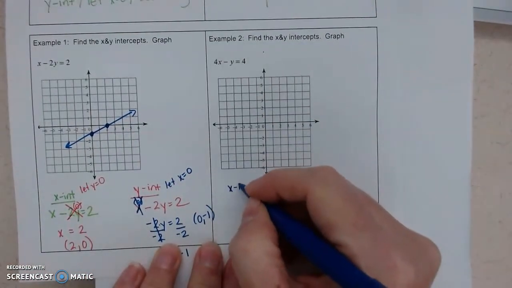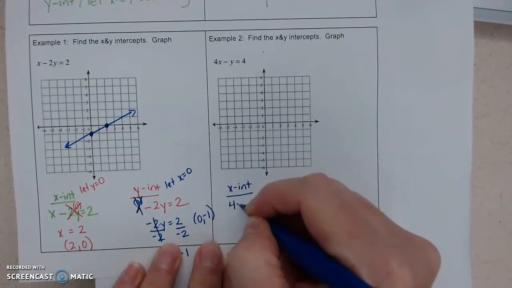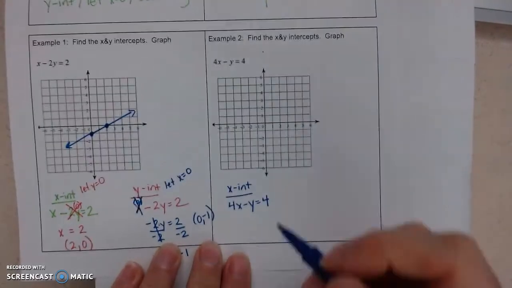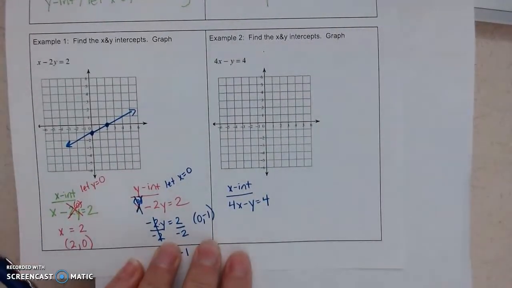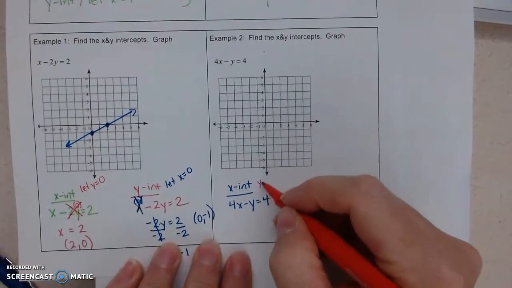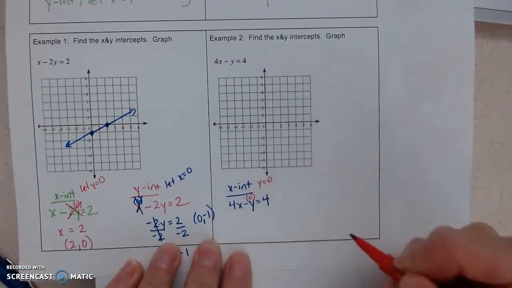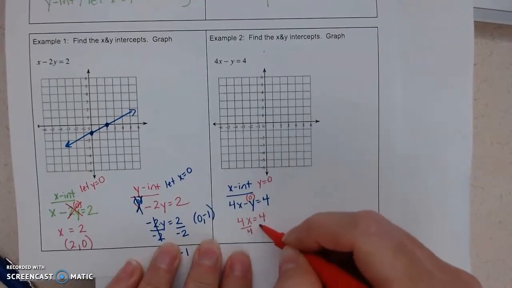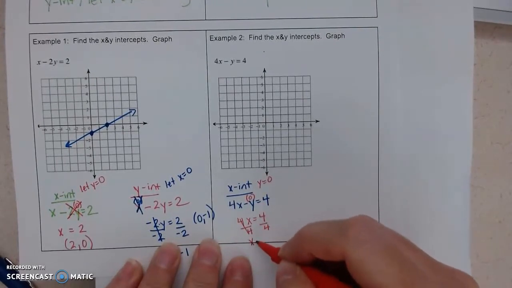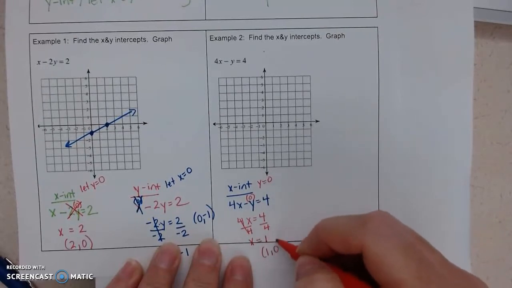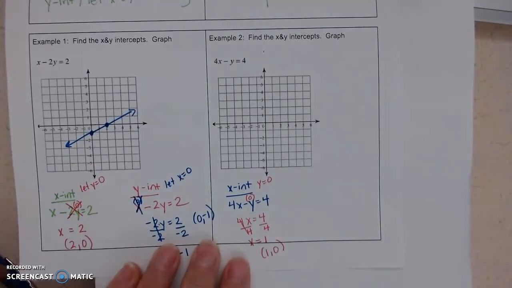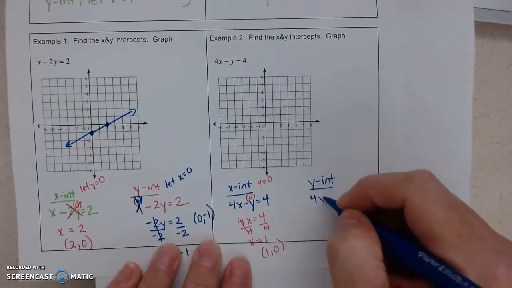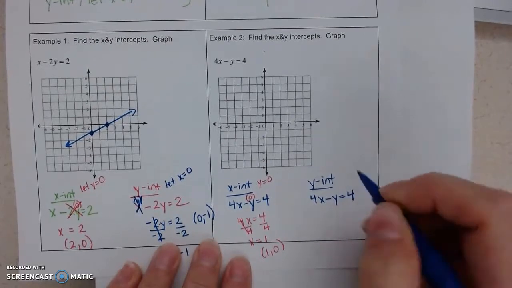So for our x-intercept, we've got 4x minus y equals 4. Watch your signs. That's probably one of the only errors that you'll make. So if we let y equals 0, we're going to be left with 4x equals 4. Divide both sides by 4. So x equals 1. For our y-intercept, we've got 4x minus y equals 4.